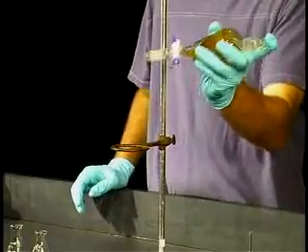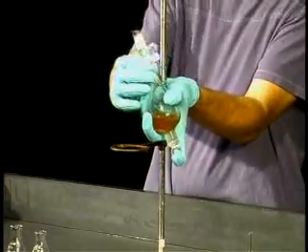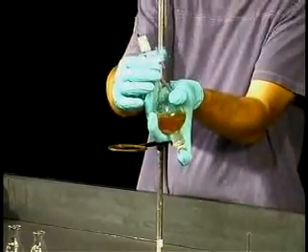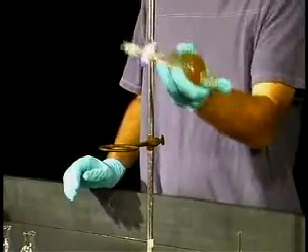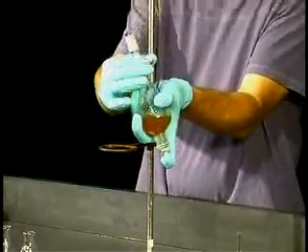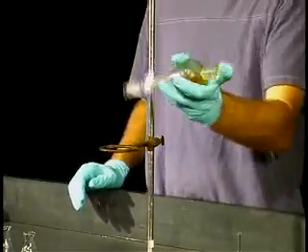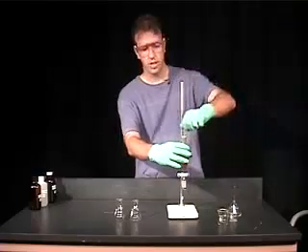Or you can really shake it a couple times and release the pressure. You want to do that 3 or 4 times, and what this is doing is allowing the two solutions to come into contact with one another. The more surface area, the more contact, and the better transfer of caffeine to the organic layer.